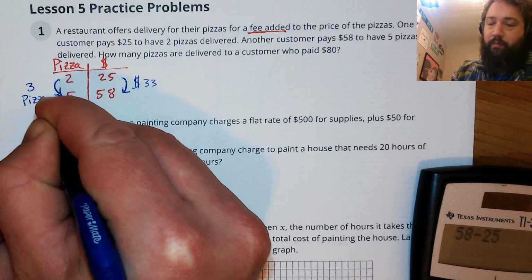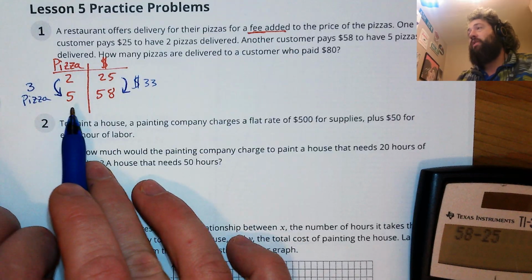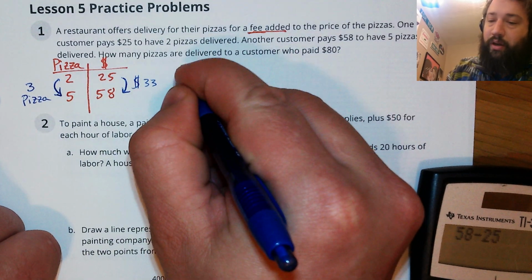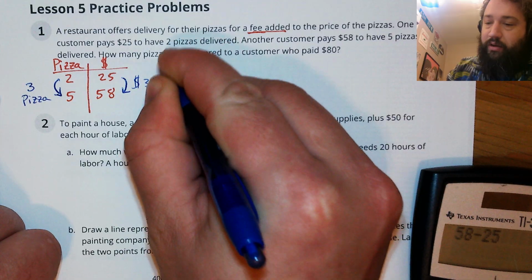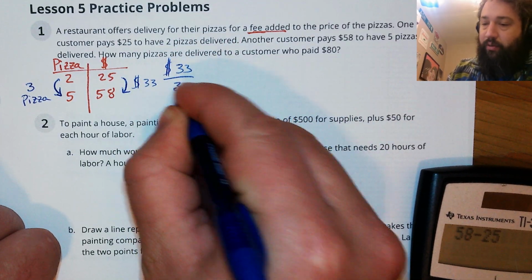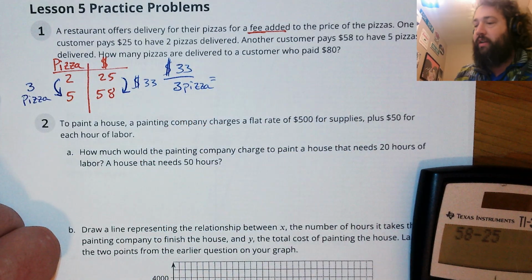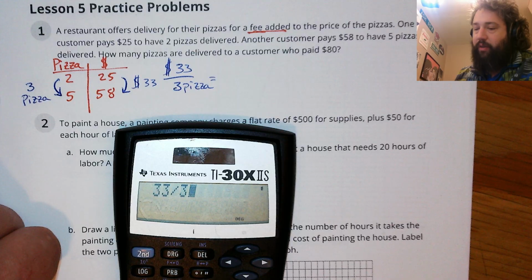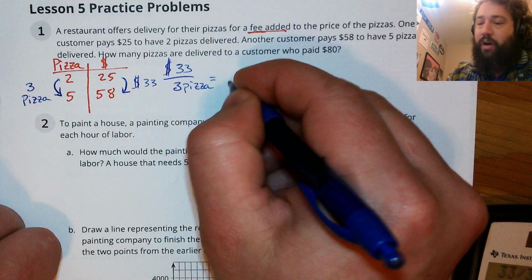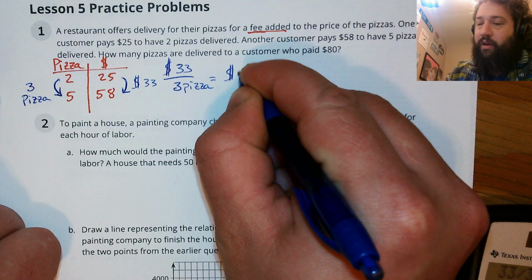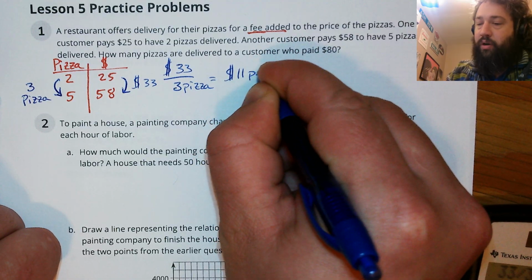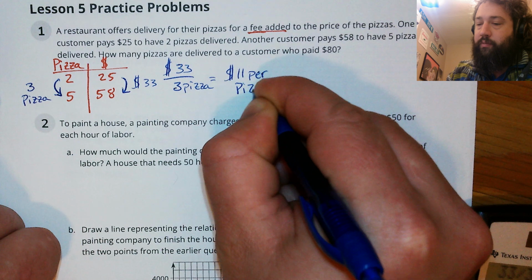So I know that my slope is going to end up being $33 divided by 3 pizzas. If I divide that out, that's going to give me 11 bucks, $11 per pizza.